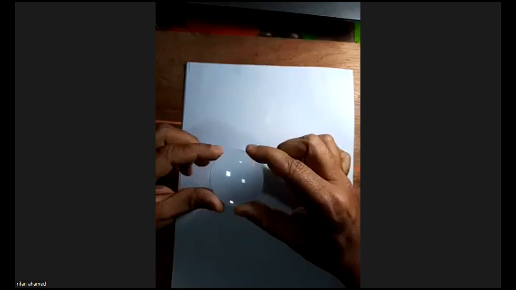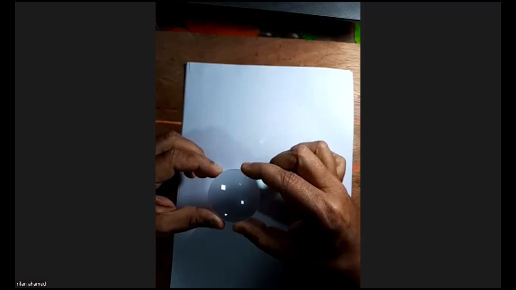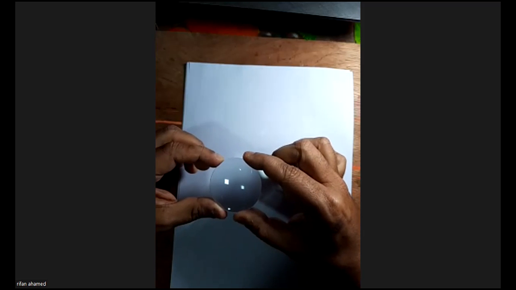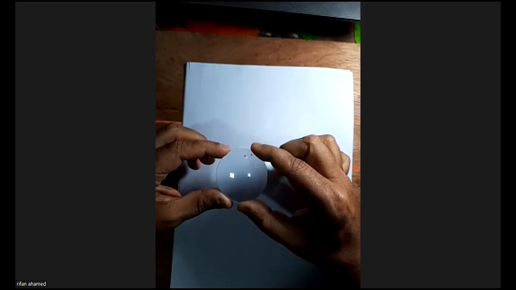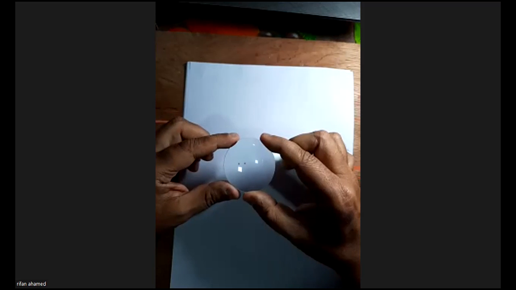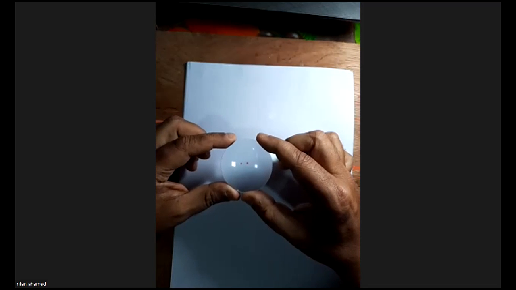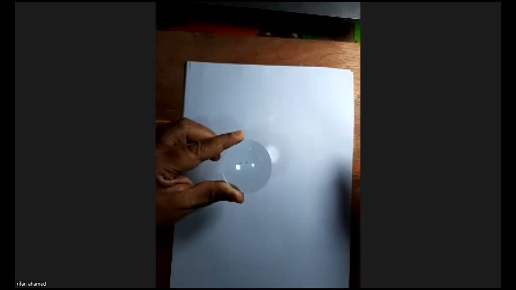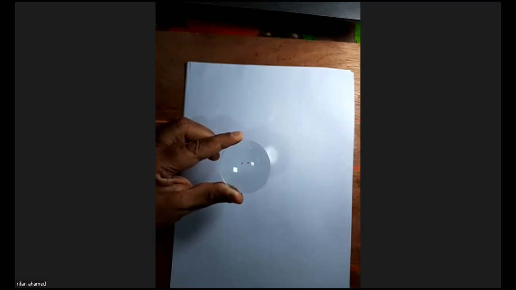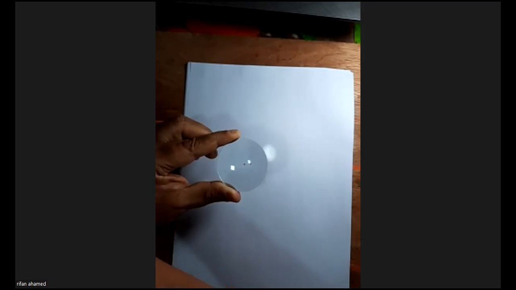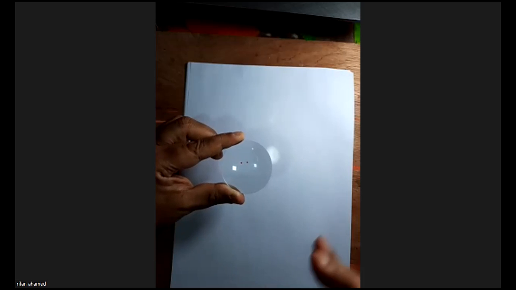Larger than the real dot, correct? Am I right? Yes, sir. Larger than the real dot. When I'm doing practical, you want to become smaller, right? This is a try. In the phone it is a little difficult.